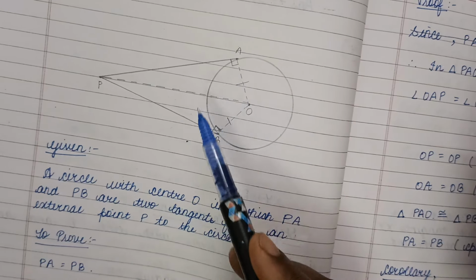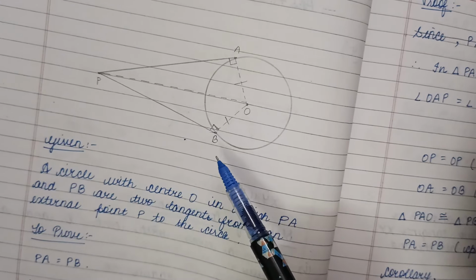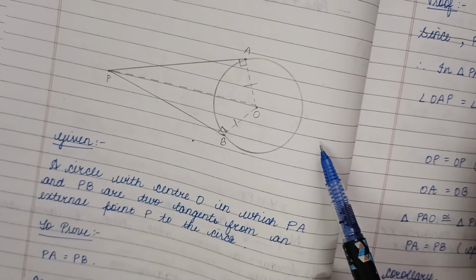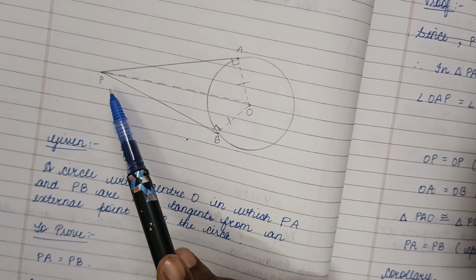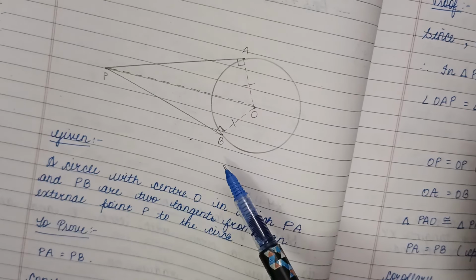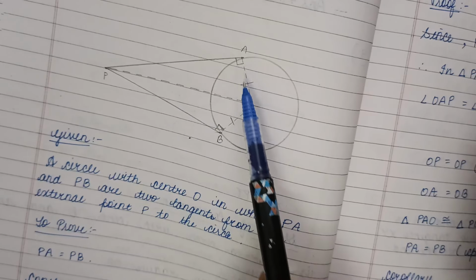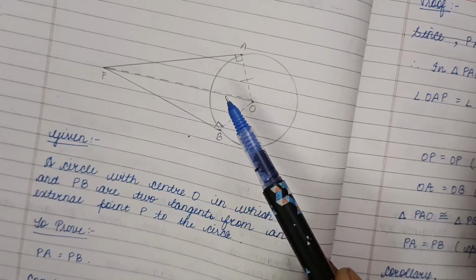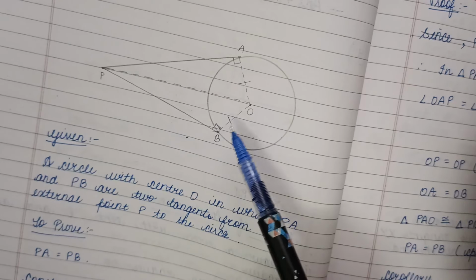Let us draw a circle with center O in which PA and PB are two tangents from an external point P to the circle. Okay, we have to prove that the lengths of the tangents from an external point are equal. Means we have to prove that PA equals PB. For this we have done a construction: join OA, OB and OP. Now let us prove it in triangle PAO and triangle PBO.